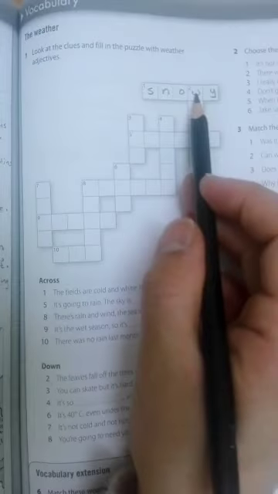It starts with the letter W. Yes, when it's windy. So we write here the word windy. Now let's go to number 3.